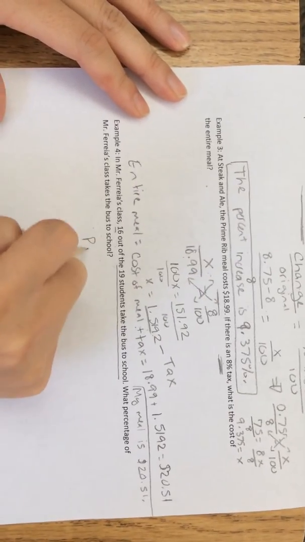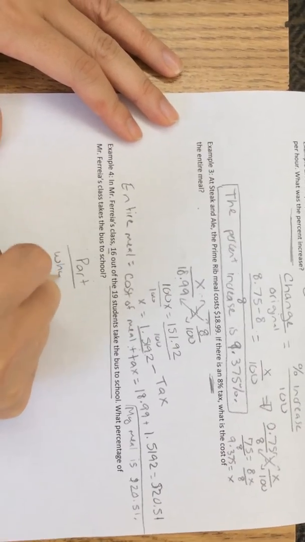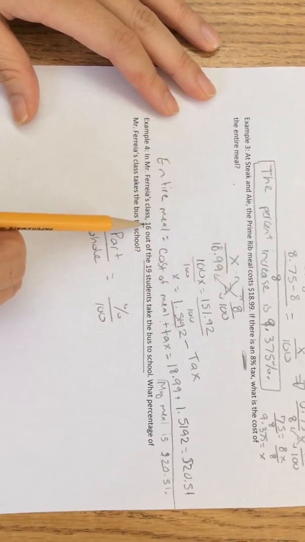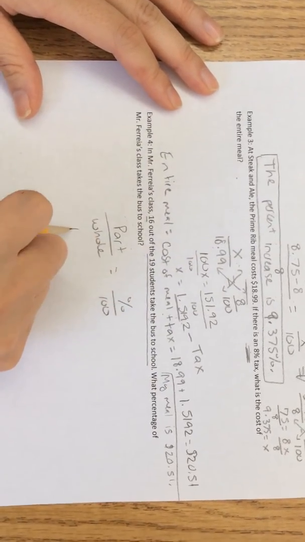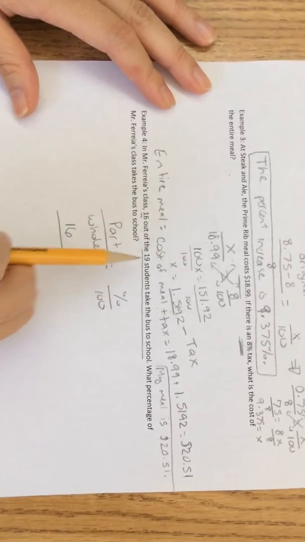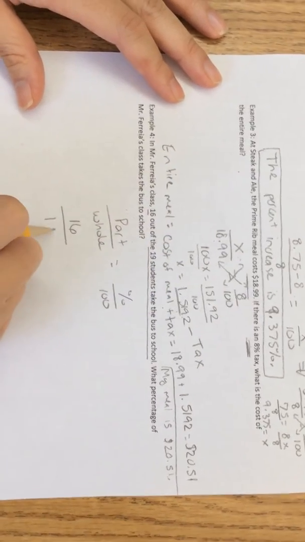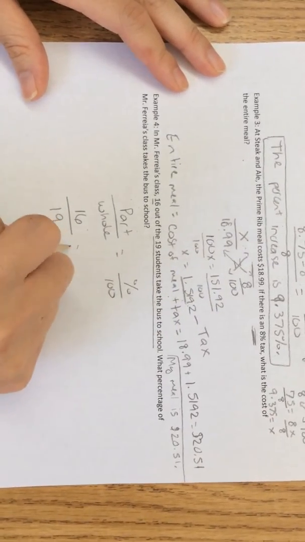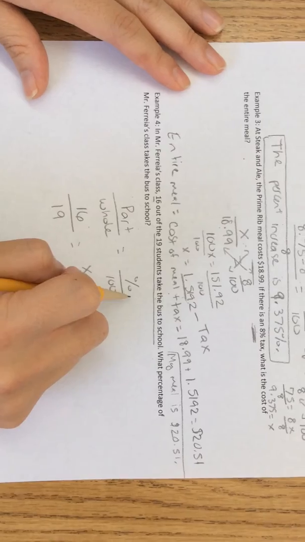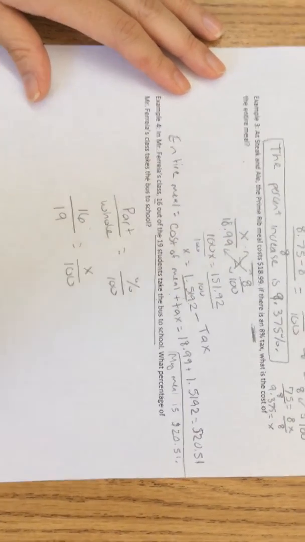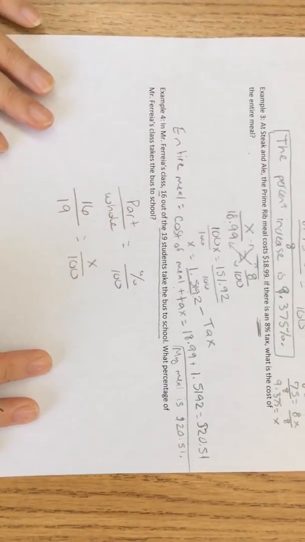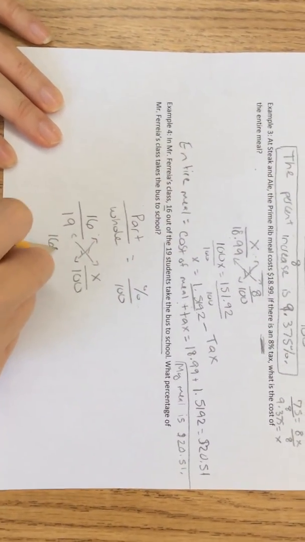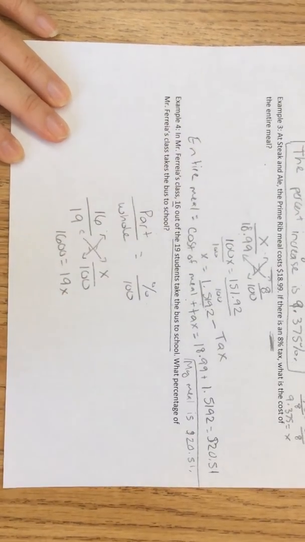So this one is where I do my part over whole is equal to percent over 100. My part is going to be the amount of students who take the bus to school, so that's going to be 16. My whole is my 19 students, because that's the number of the entire class. So I have 16 over 19 is equal to x, because I'm solving for a percentage, over 100. Now, once again, I cross multiply. When I cross multiply, I should get 1600 is equal to 19x.